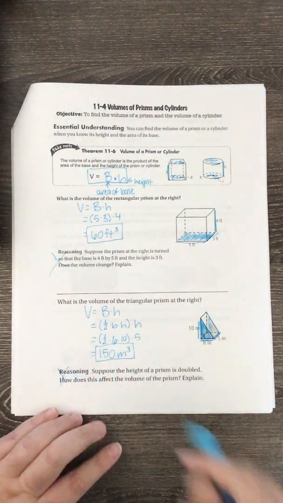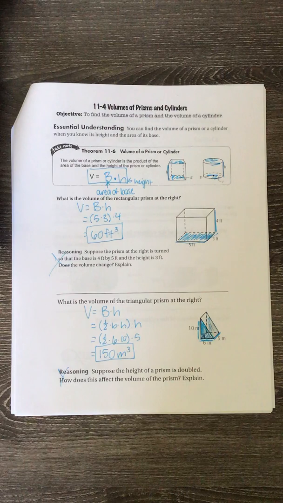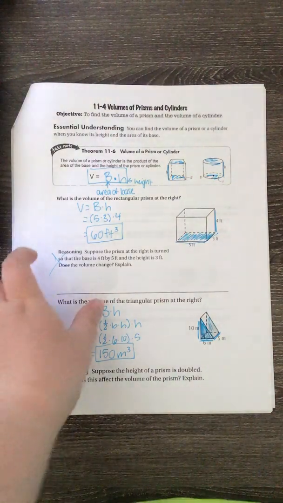And we're going to skip that one. Okay, so area of your base times height. And the height stands for what is in between the bases.